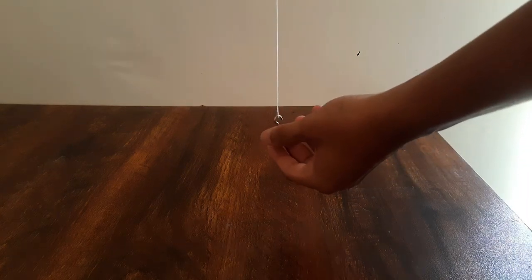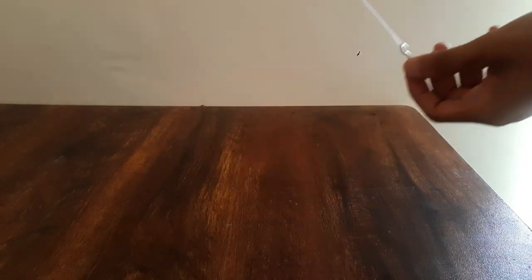I have a steel ball tied with a string. I hold the string in my hand and I let the steel ball hang from it. This is called a pendulum. Now what I do is I pull the steel ball to one side with the other hand and let it go. Observe this motion. We can say that the pendulum is in motion.